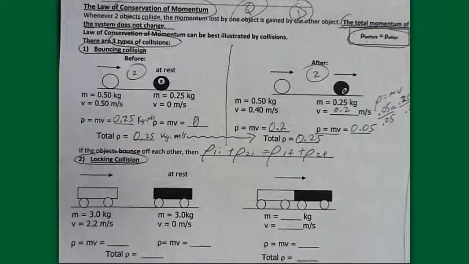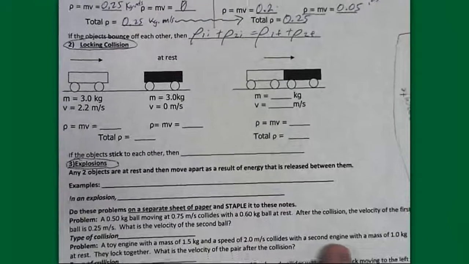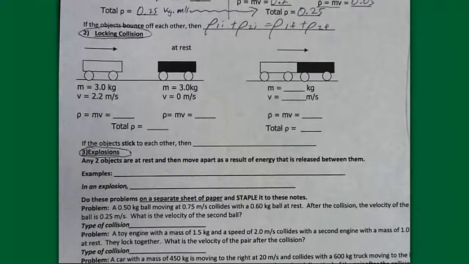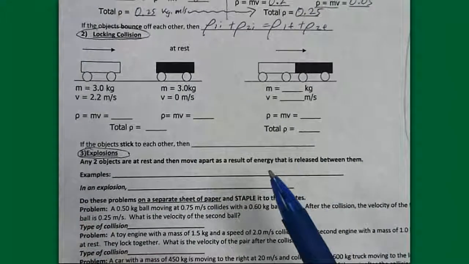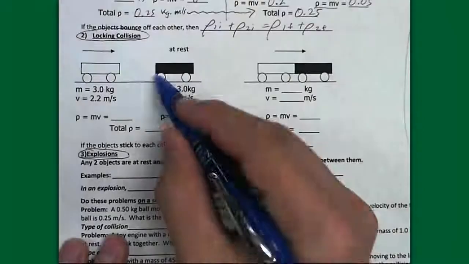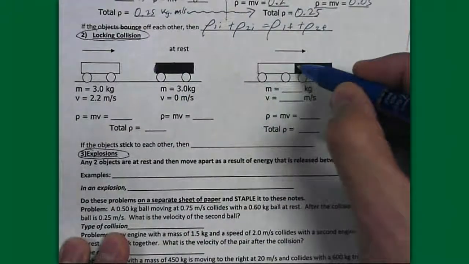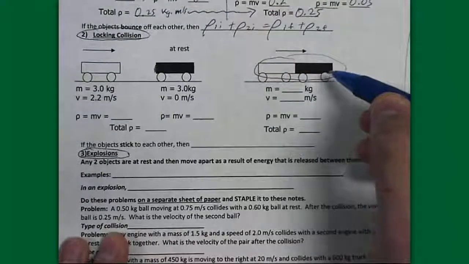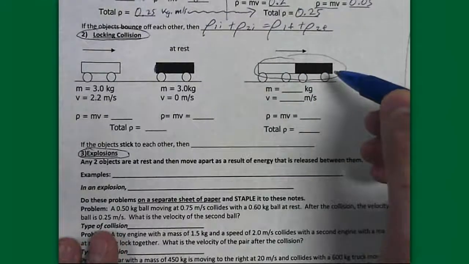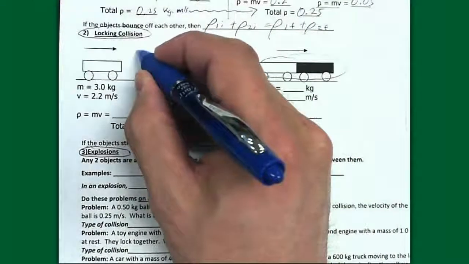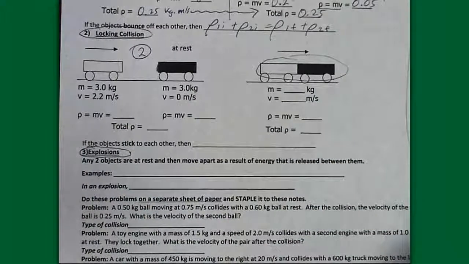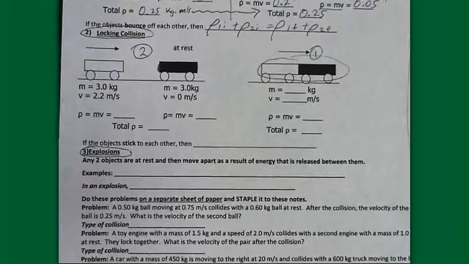Let's do the locking collision, then I'll be done with this section of the video. Locking collision. You have two objects, again, moving towards each other. They could both be moving. One of them could be at rest, as in this case. But the point with a locking collision is that for some reason, maybe there's some sticky tack on the end of this cart, they now stick together and move off of the collision as one object. And that'll change one very important thing. So let's start at the beginning, or maybe we should start like this. We should note that there are two separate objects before the collision, and there's only one object after the collision. Important to know.